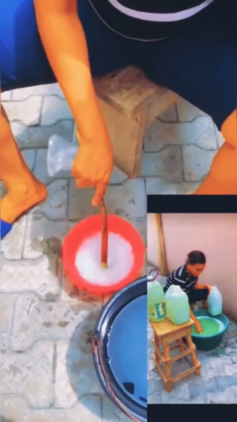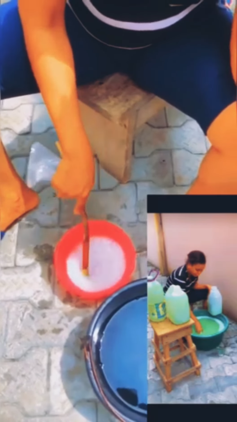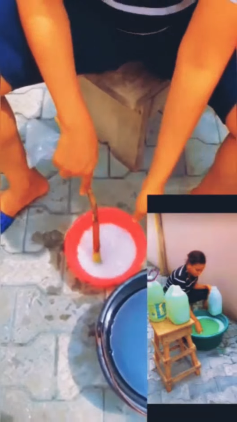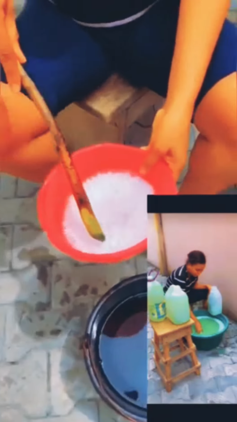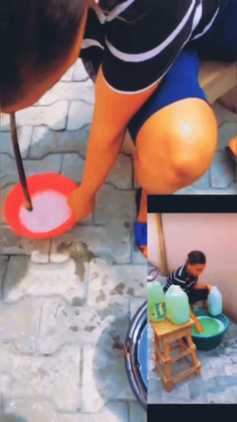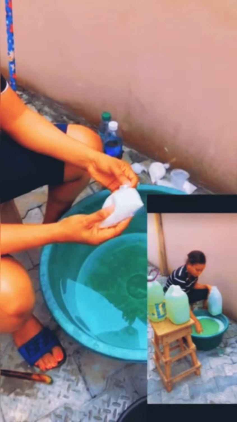This is the ingredient that keeps the oil and dirt suspended in the soap solution when you're washing clothes or plates, until you rinse them away.